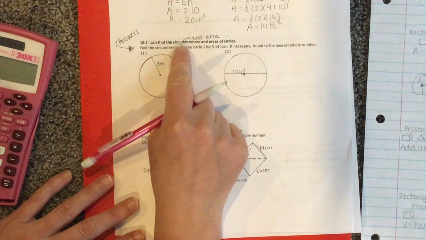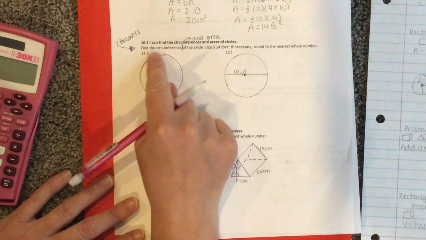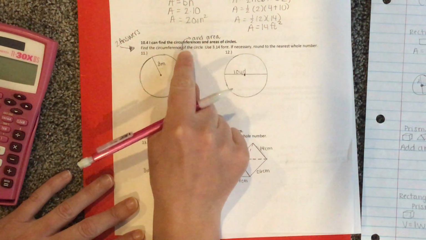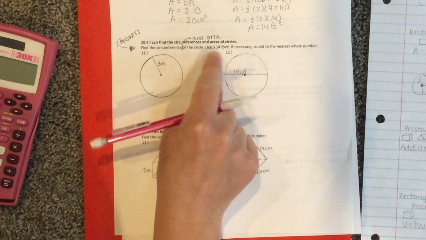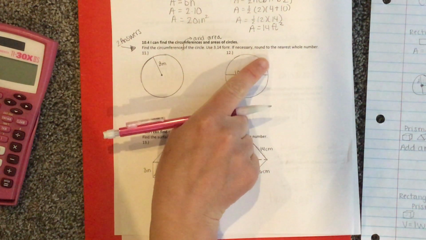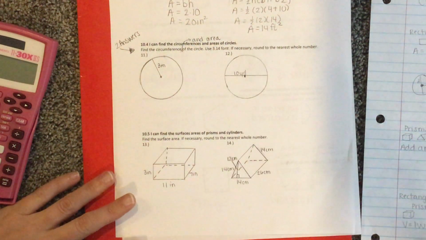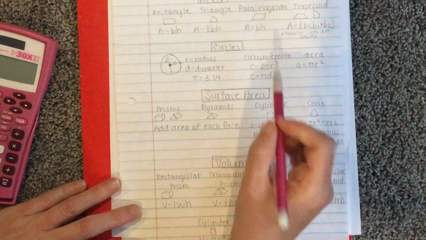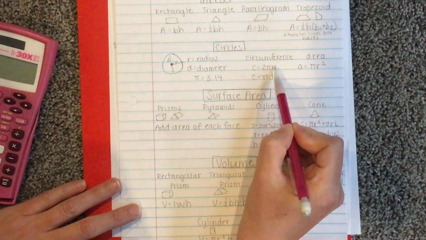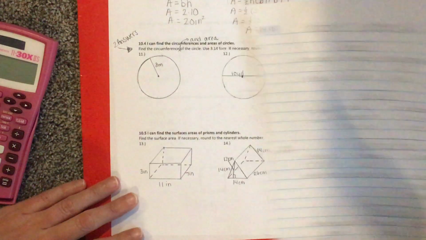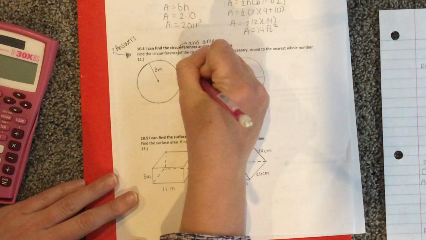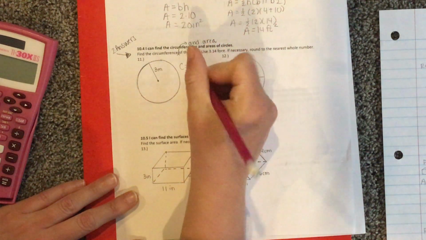10.4, I can find the circumference and areas of circles. Find the circumference and area of the circle. Use 3.14 for pi. If necessary, round to the nearest whole number. So 2 answers here. Let's start with the circumference. Circumference has 2 formulas, depending on if they give you a radius or diameter. This problem gives me a radius, so I'm going to use the radius formula.